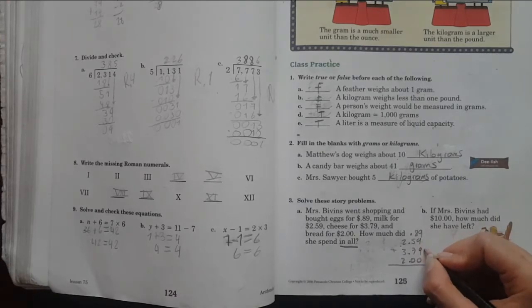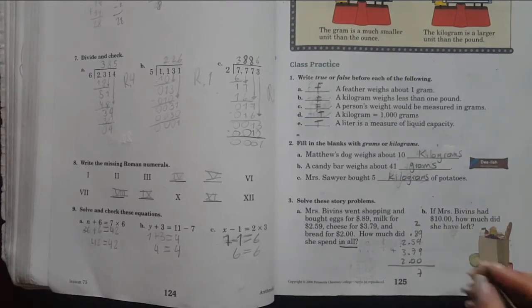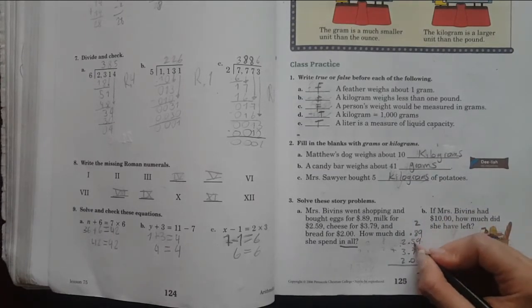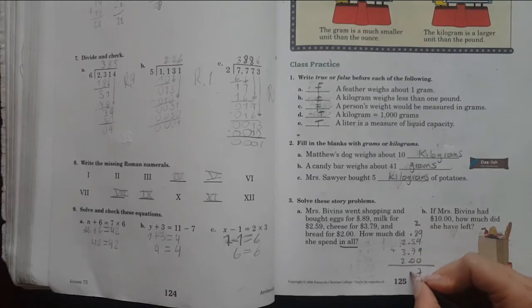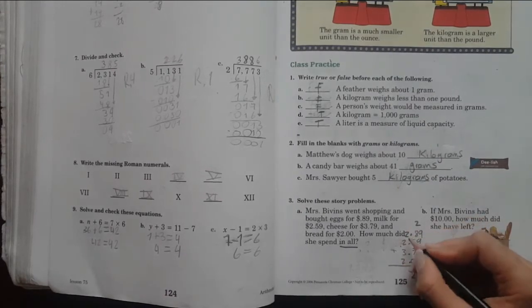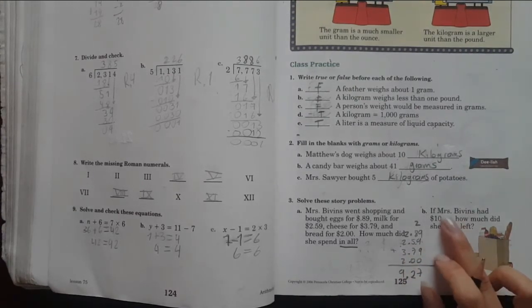So, add 9 plus 9, 18. 18 plus 9, 27. I carry 2, right? 2 plus 8, 10. Plus 5, 15. Plus 7, 22. I carry 2. 2 plus 2, 4. Plus 3, 7. Plus 2, 9.